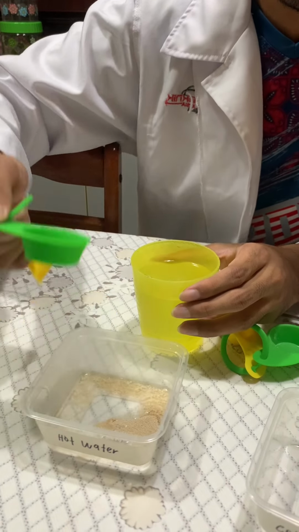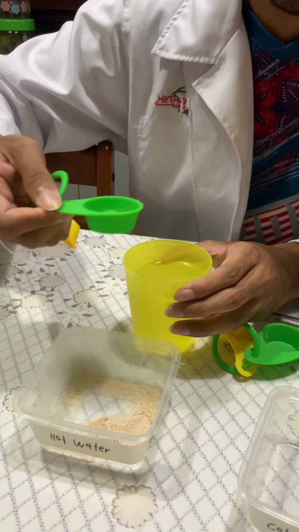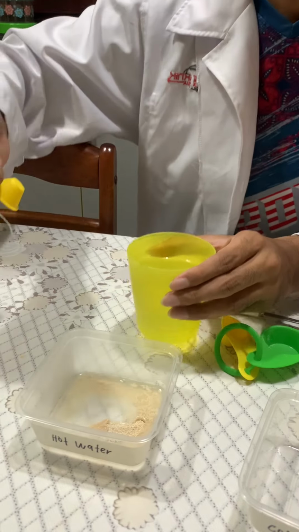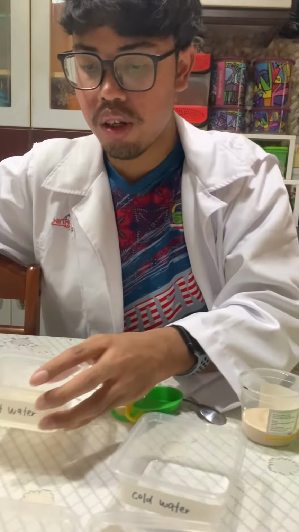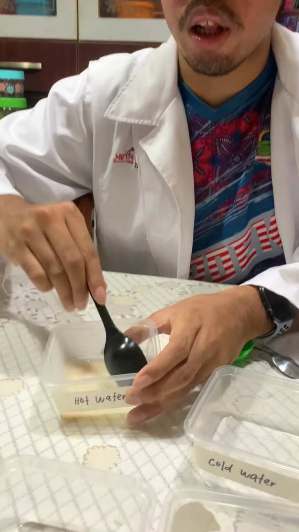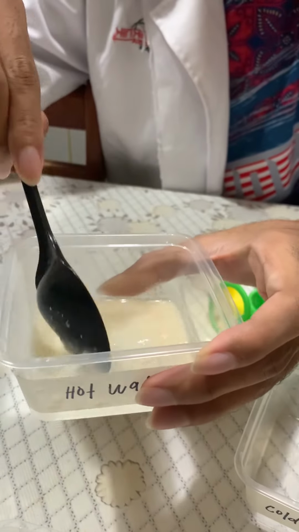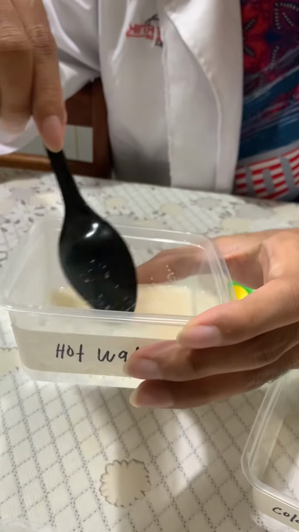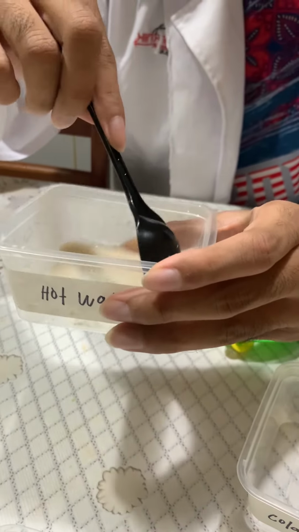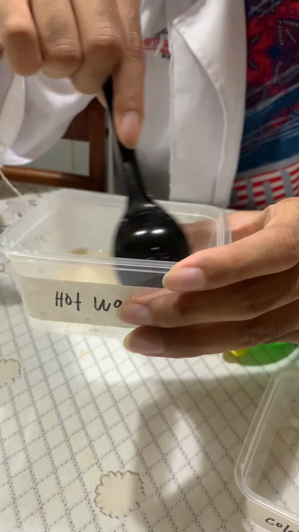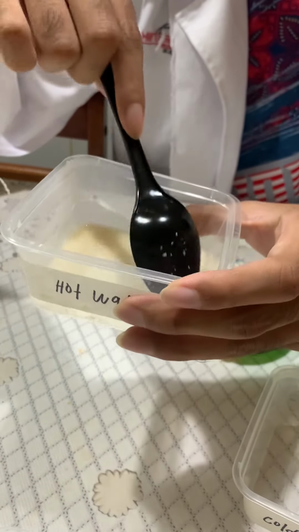1, 2. After that, stir it until it mixes well. Check if there is a bubble formed or not.